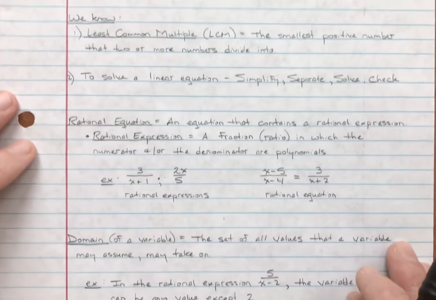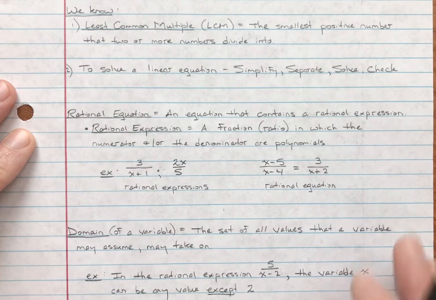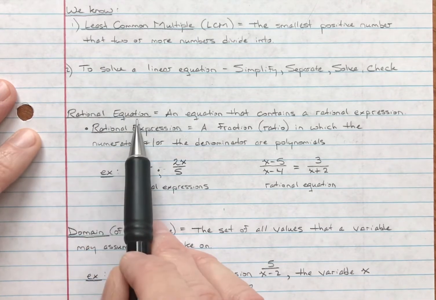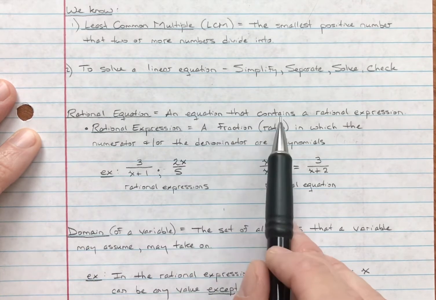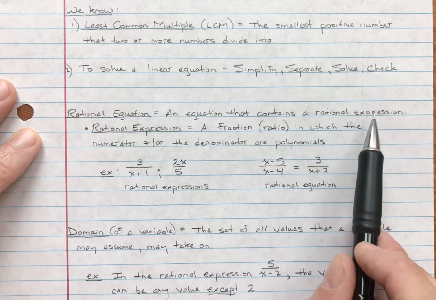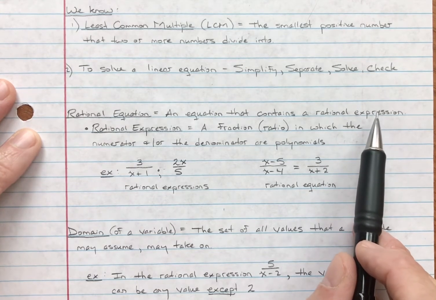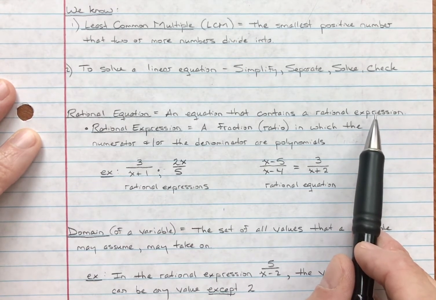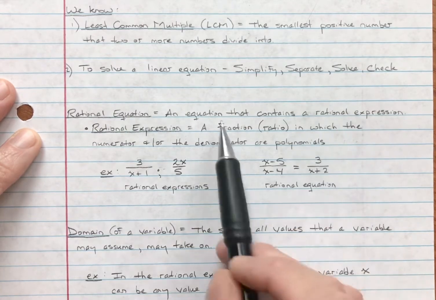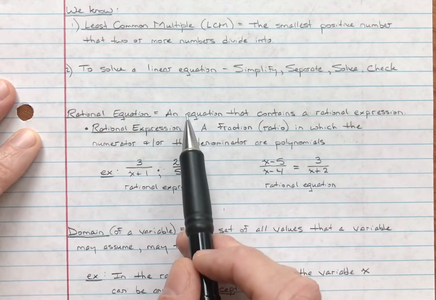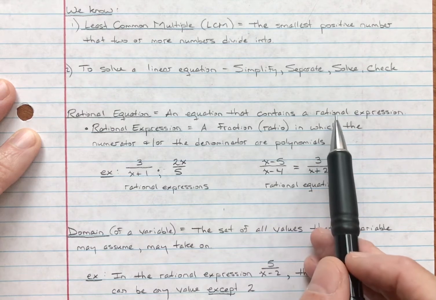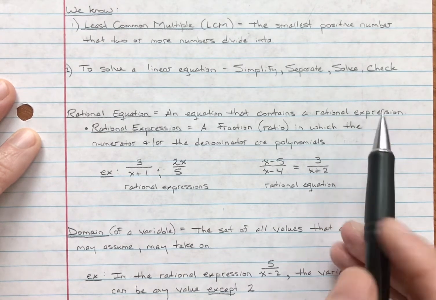So now, what's a rational equation? A rational equation is an equation that contains a rational expression. Now, my mom always talked about you should never have part of the word in the definition. So this leads us to ask, what's a rational expression?